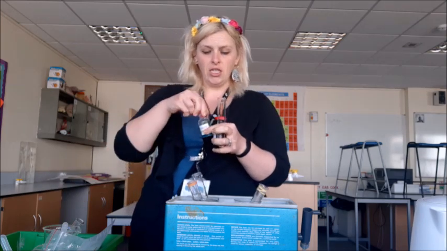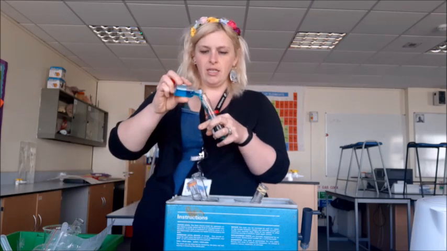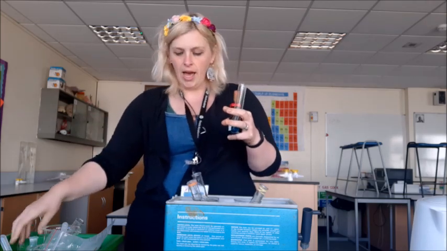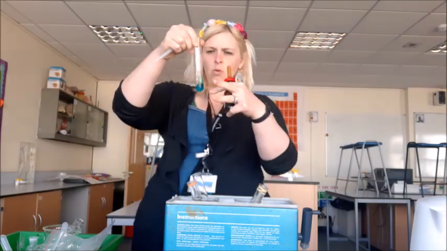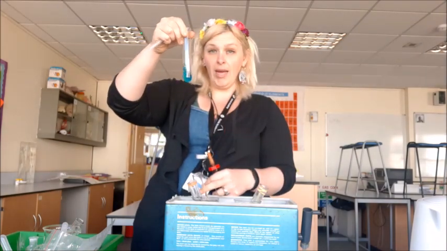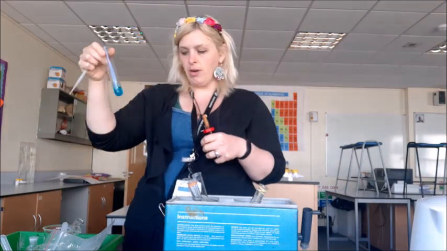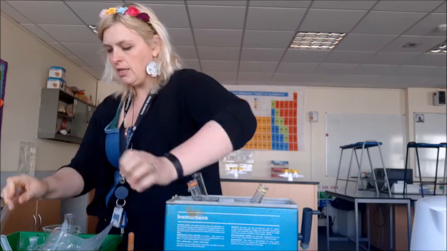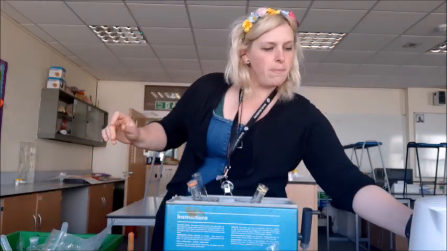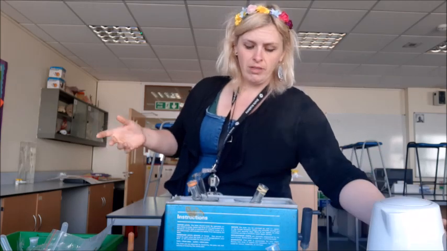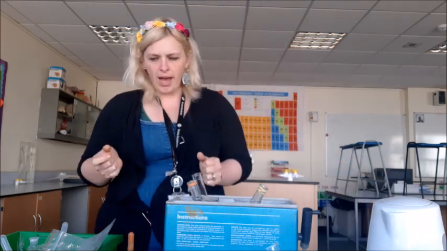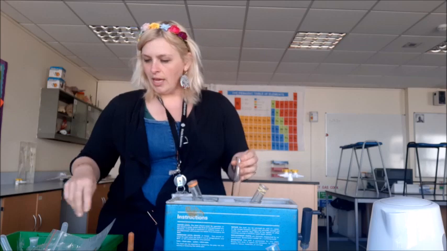And I'm going to use Benedict's to do this. So I've got my Benedict's in here. This needs to be hot, so that's why I've got my kettle here. And I'm going to put some of this water in here and pop it in hot water. Now, if sugar has got through here, this is going to turn green and then brick red. So I'm just going to pop this in here with some boiling water. And if that goes green, we know that somehow that starch is broken down. Not sure how. Okay, I'm going to do the same thing with this one.